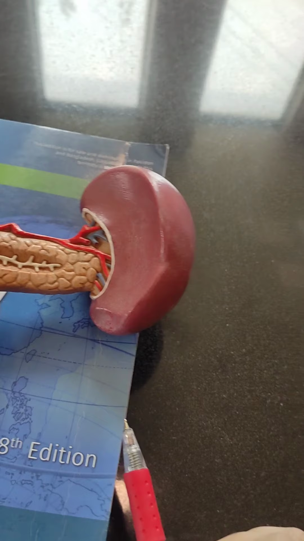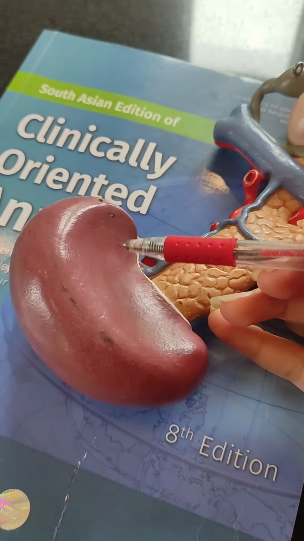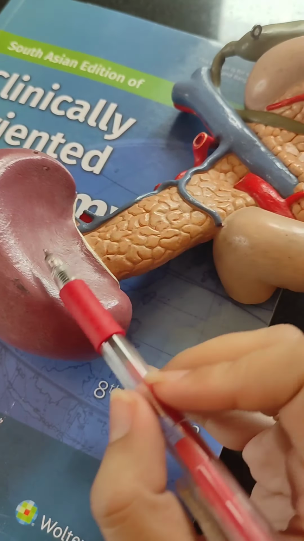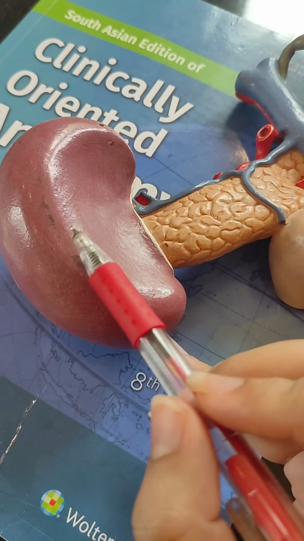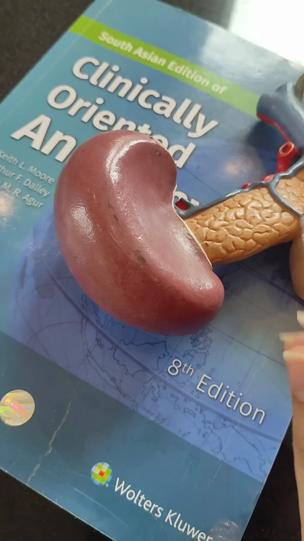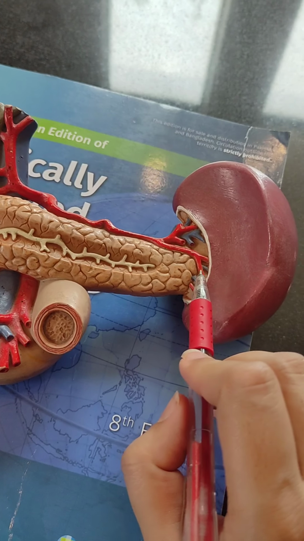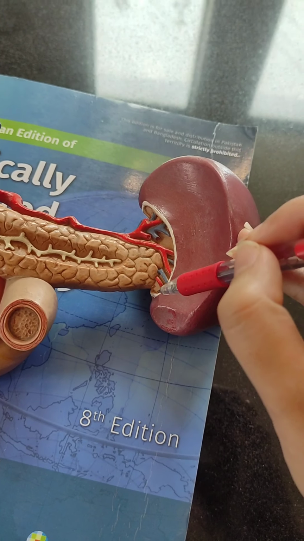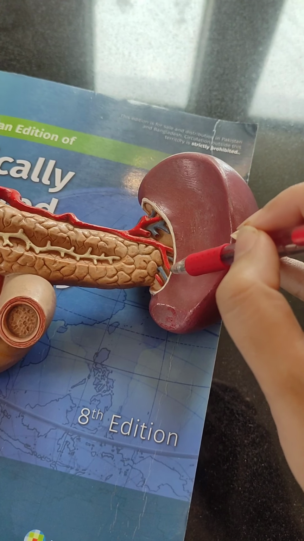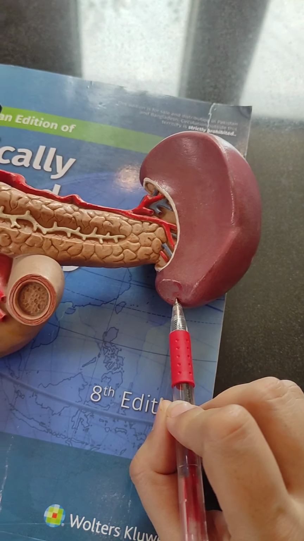While if we talk about the renal impression, this is lying between again the intermediate and inferior border. This surface is known as the renal impression. And then the colonic and pancreatic impression. As you see, the tail of pancreas is going into the hilum of spleen. So this surface is known as the pancreatic impression, while this anterior end gives the attachment to the colon.